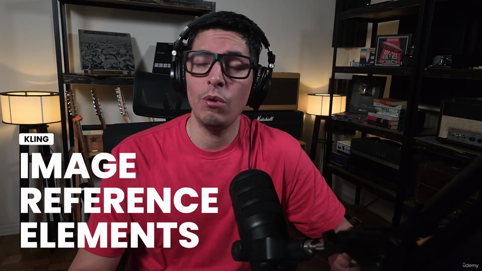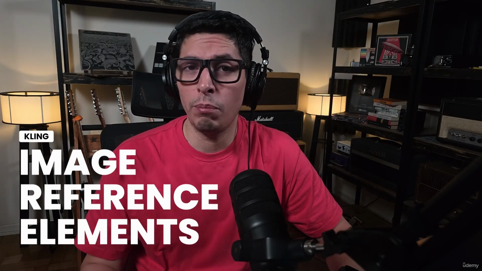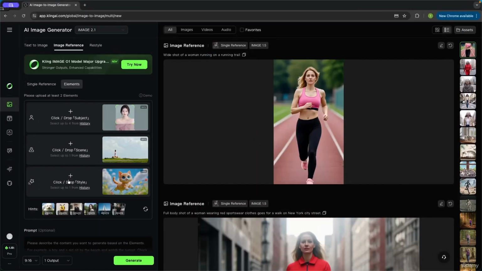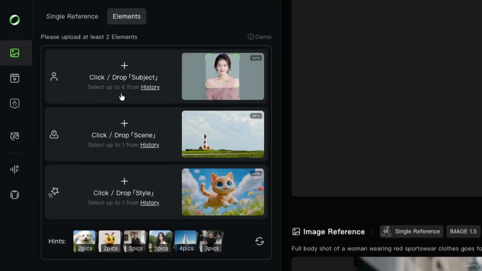Next, on the image reference, you have the elements mode. On this one, you can input subjects, a scene, and a style on 3 separate references. If I go to the elements, we have this. So first is the subject, then the scene, and then the style. And it says right here, select up to 4 from history. So you can upload 4 different subjects, but you can only select 1 scene and 1 style.